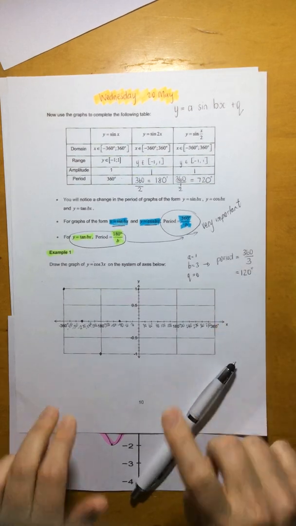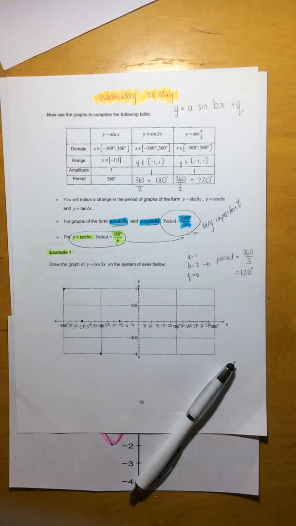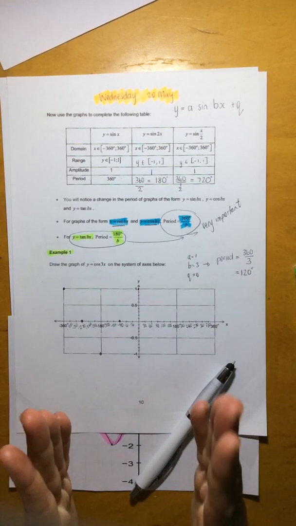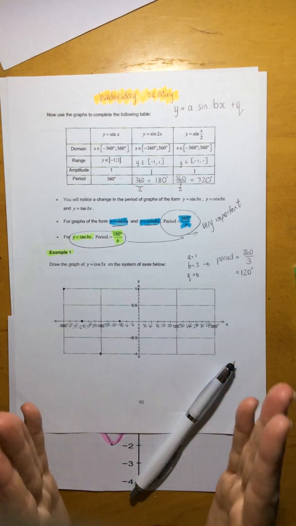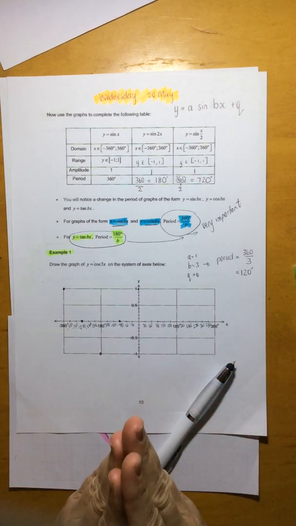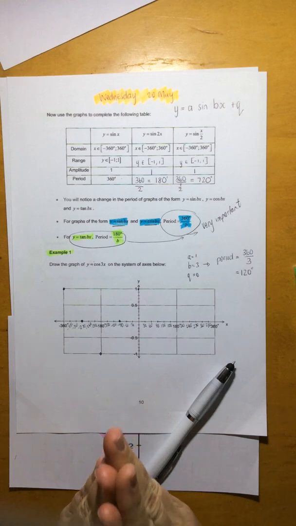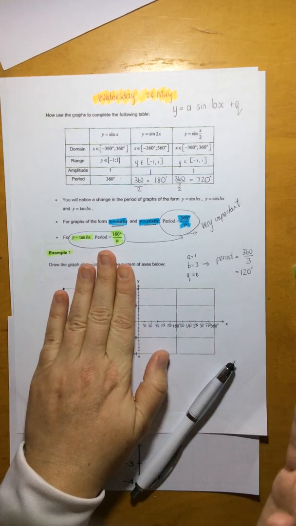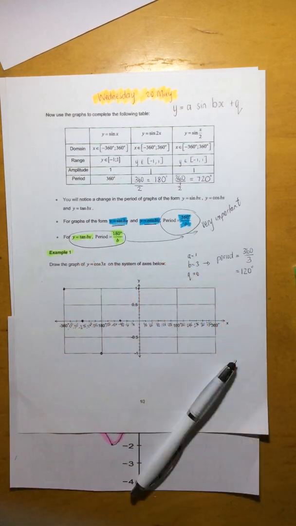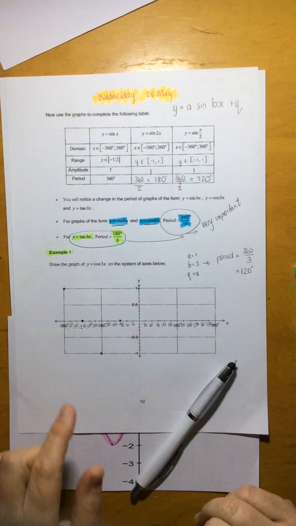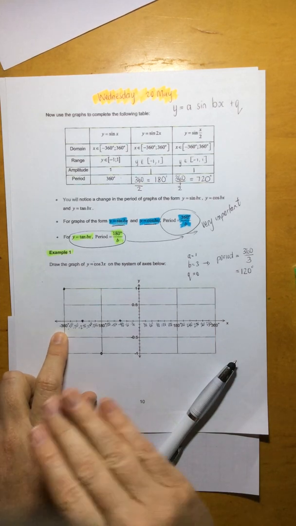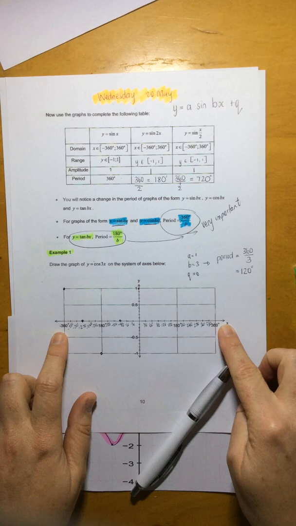Now I need to warn you: because I'm going to have to plot more points, I am going to have to break my graph up into two halves. I'm not going to be able to do a full minus 360 to 360 again.